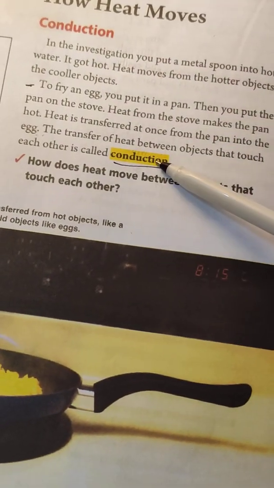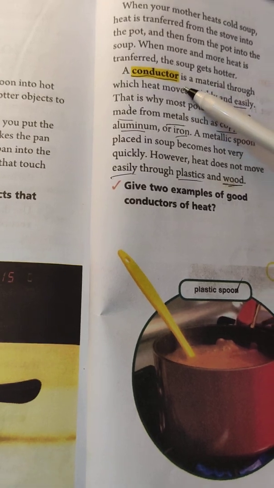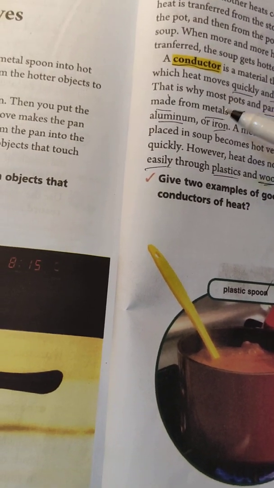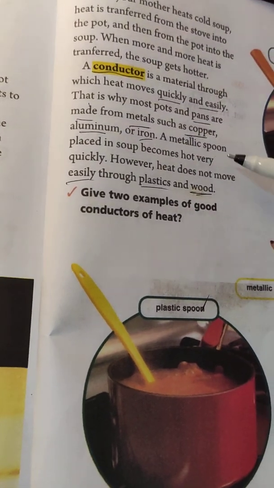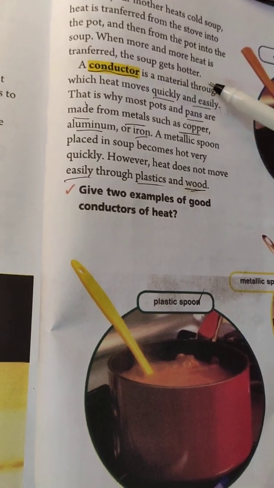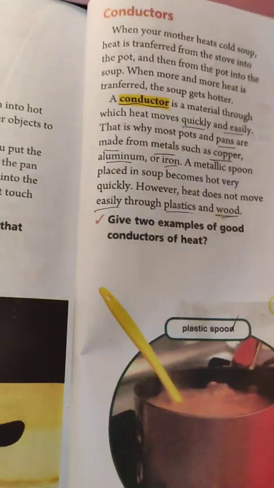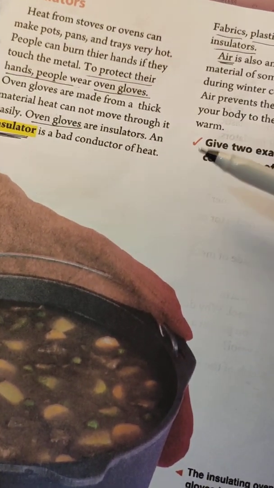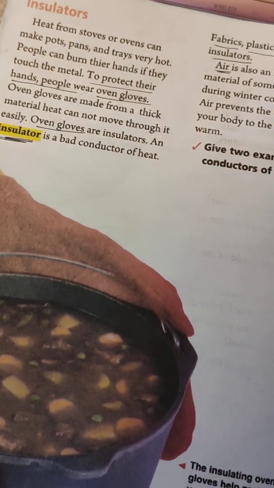Conductors are metals or materials through which heat moves easily. Insulators are bad conductors of heat.